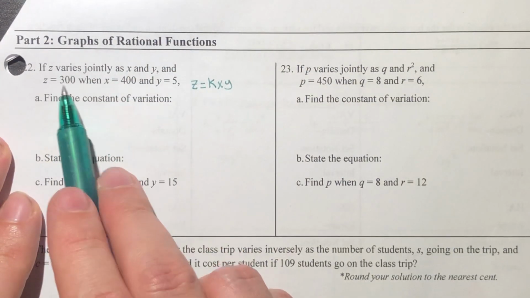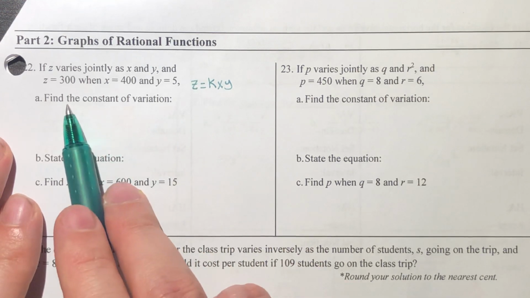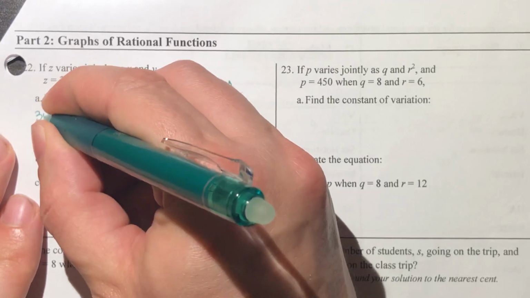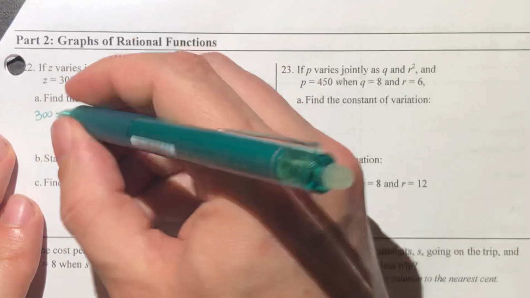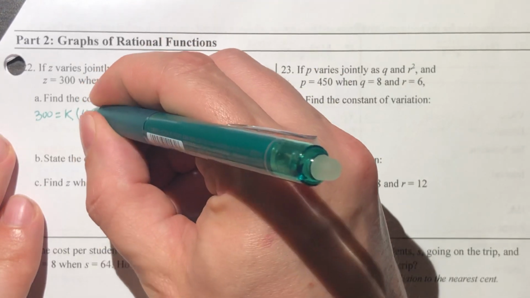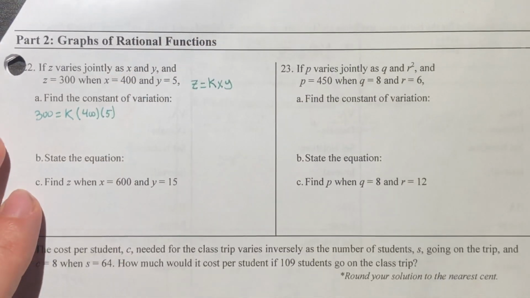So we can plug those values in, and we need to first find k, which is our constant of variation. So 300 equals k times 400 times 5. We can take a calculator.